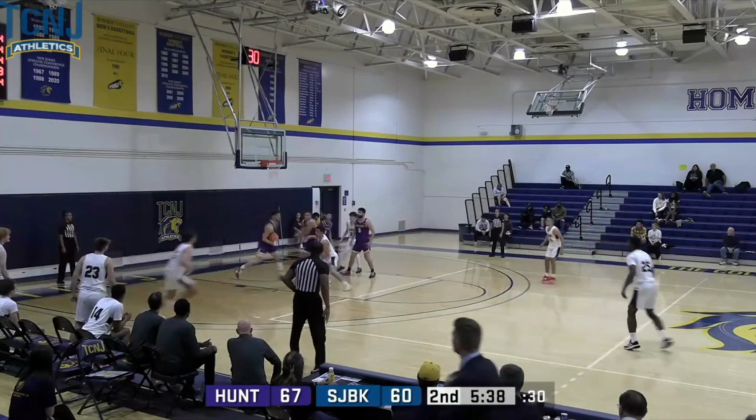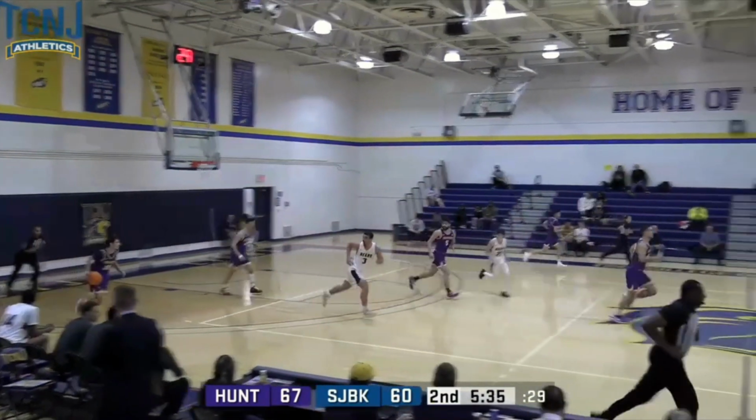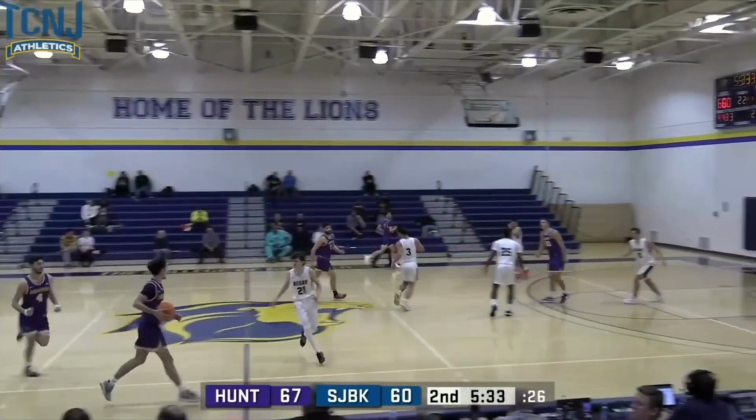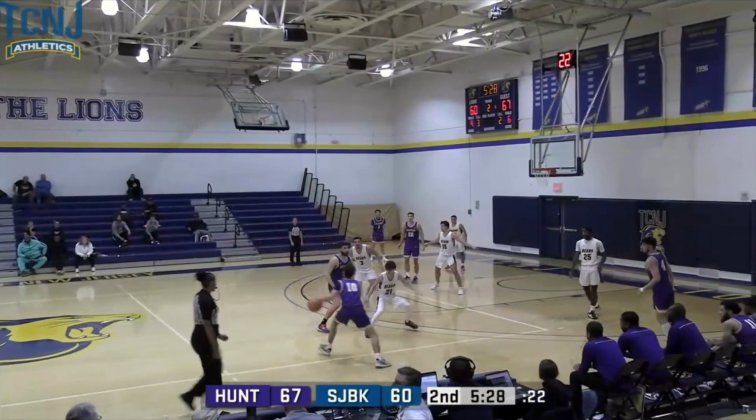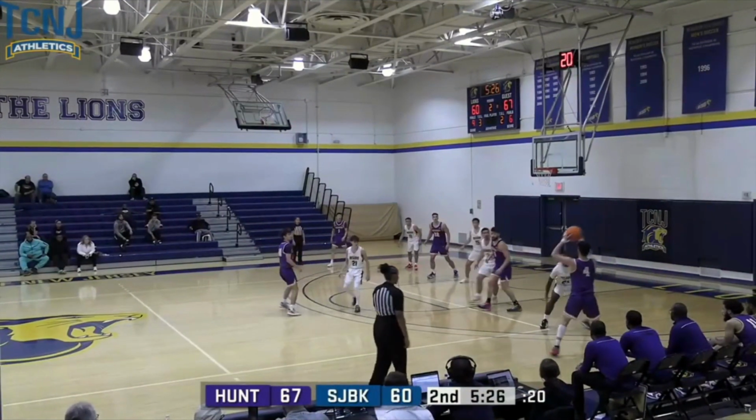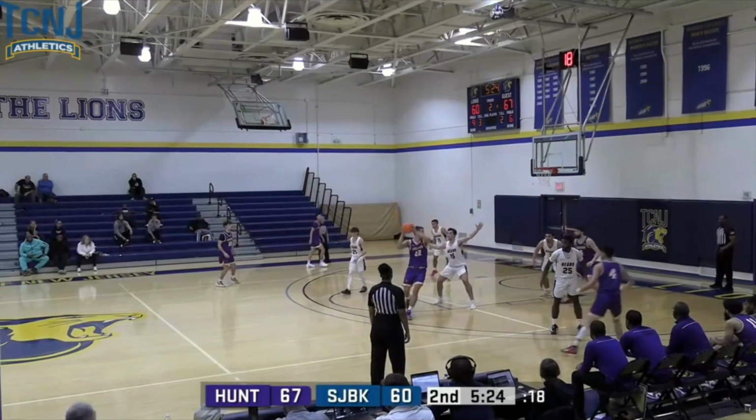Very interested to see the skip pass here and how St. Joseph's Brooklyn is going to handle this one. We got an open shot. You would think they're going to get a lot of open shots out of the 1-3-1. As you saw, two open looks there for the Bears.